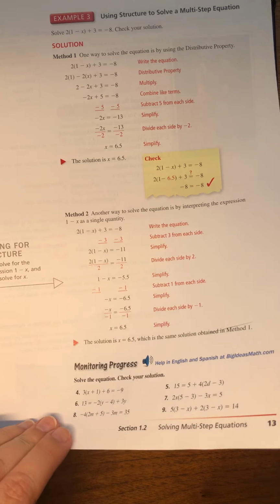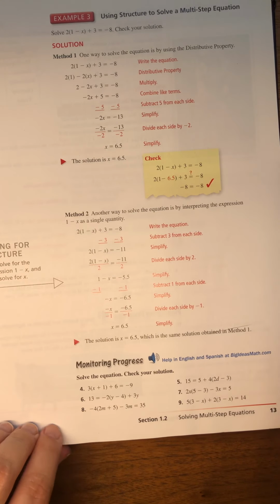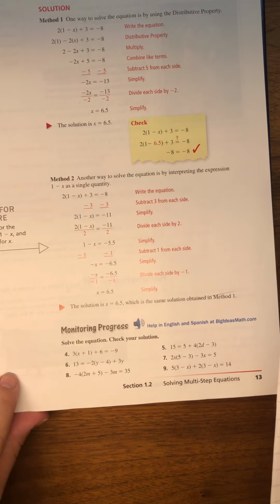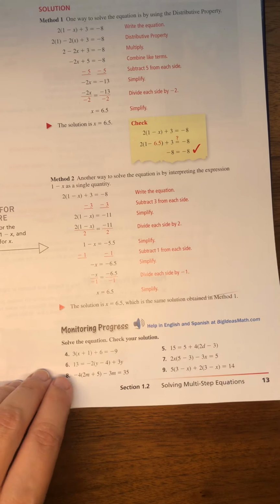Now there are other examples here. If you would like to try the monitoring progress questions at the bottom underneath the examples, you are absolutely welcome to do that.